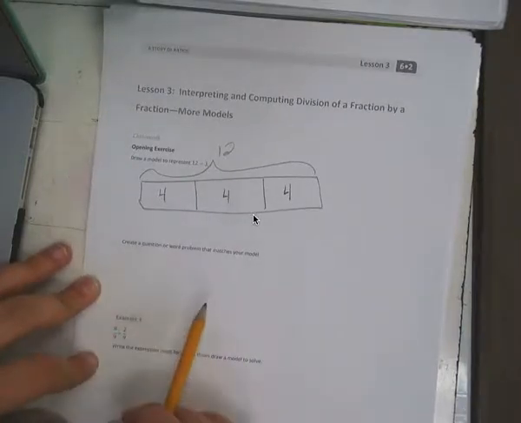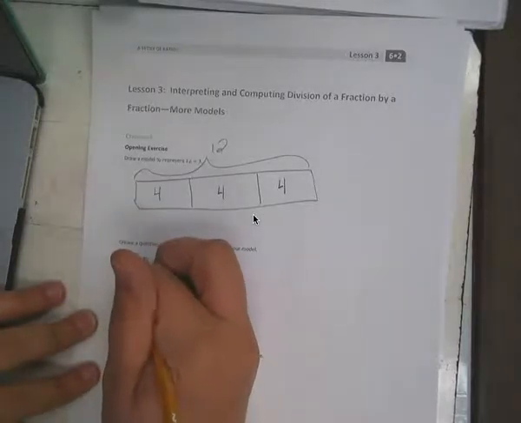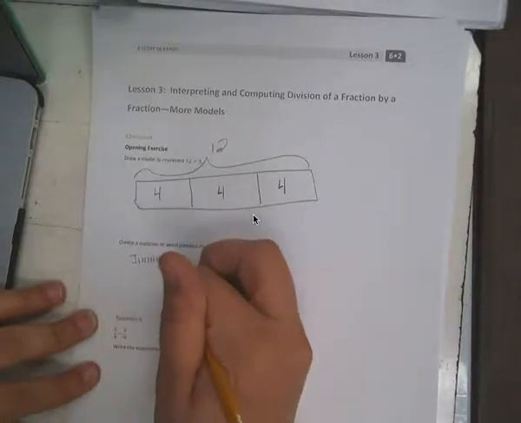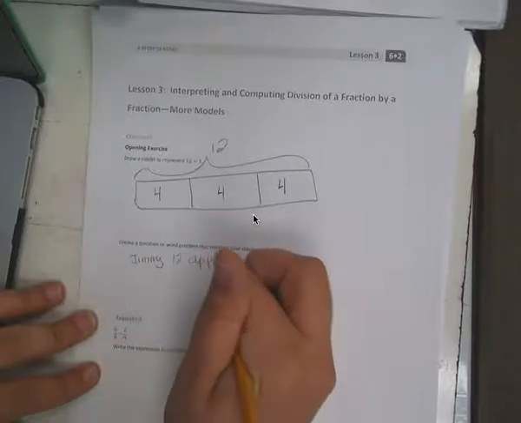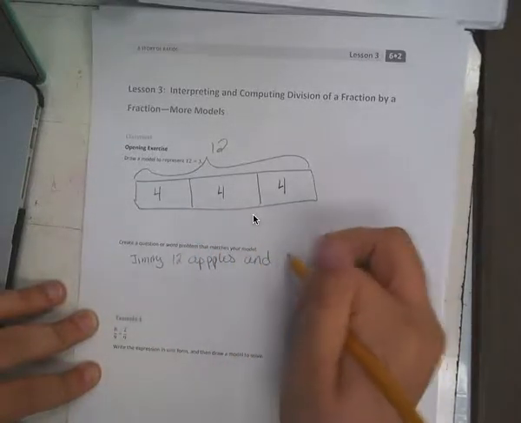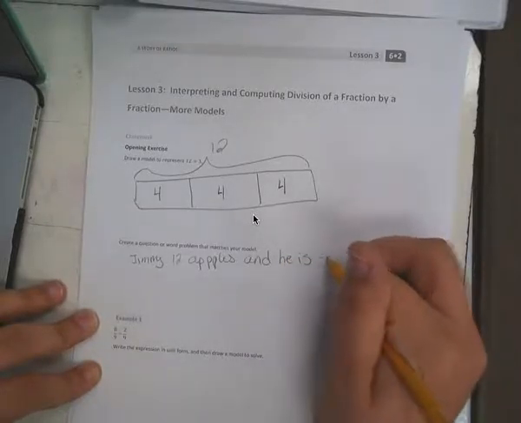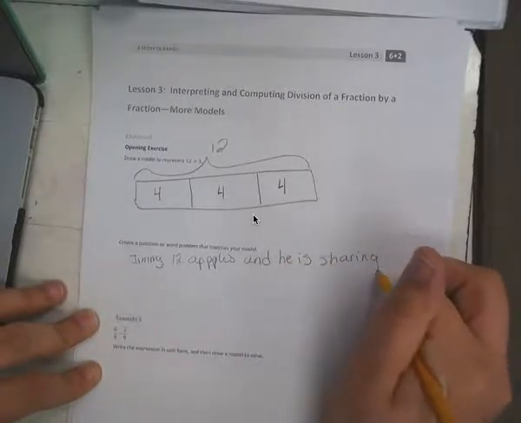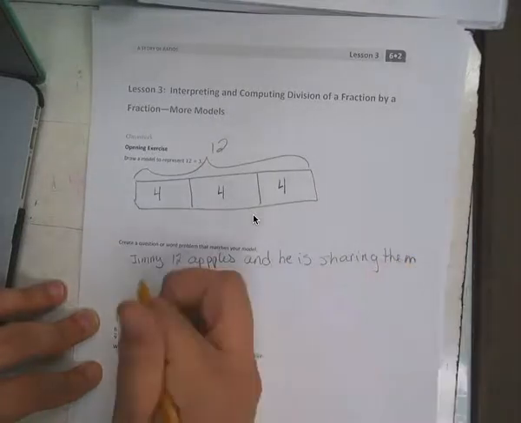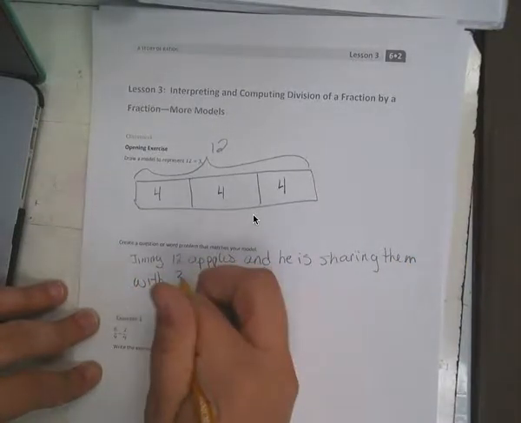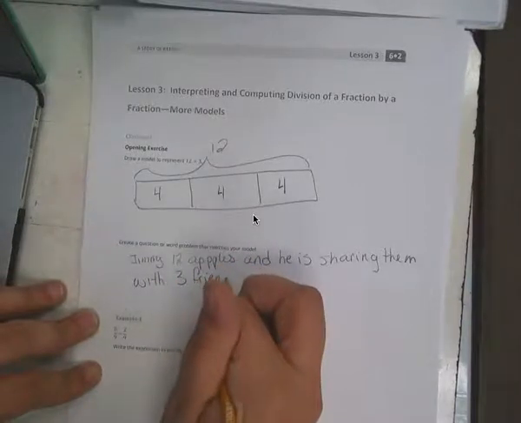Next one says create a question or word problem that matches your model. You can come up with anything. Jimmy has 12 apples and he's sharing them with 3 of his friends. There you go. You need to come up with something different. Okay. Go ahead and pause the video and fill those in if you didn't do it as I wrote it on the board.